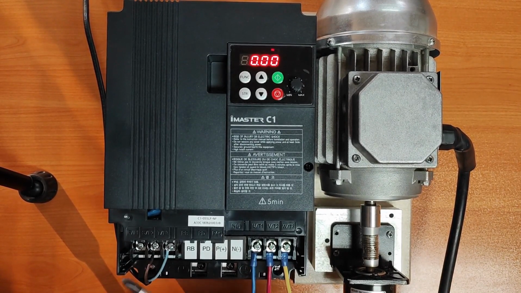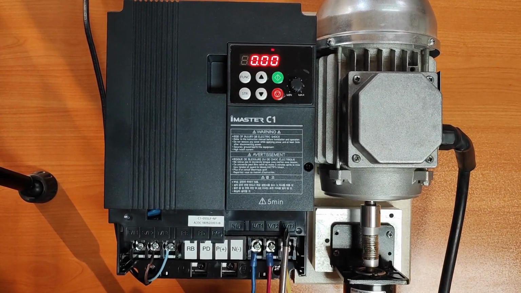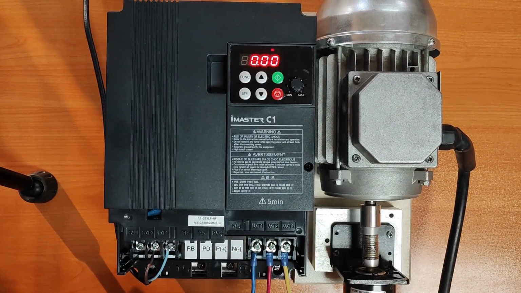We connect R, S, and T. The RB and PD terminals, as we said, are for connecting the braking resistor up to 22 kilowatts to the inverter. And the P plus and the N terminals are for the DC link of the C1 inverter. The U, V, and W terminals are the output of this inverter, which connects to our electric motor.